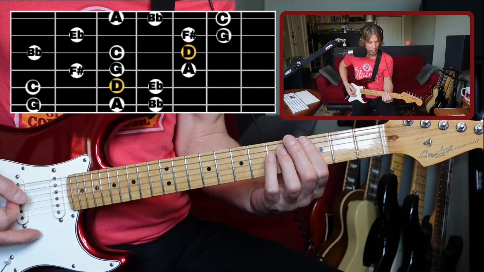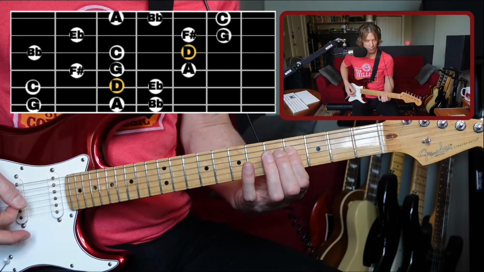But we change that one note, and it changes everything.